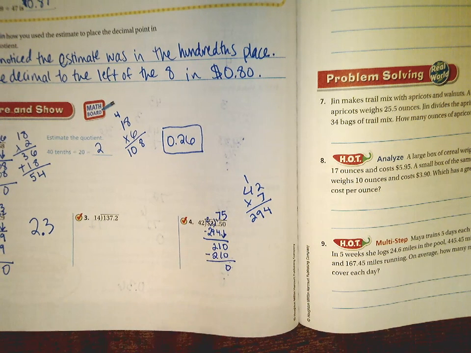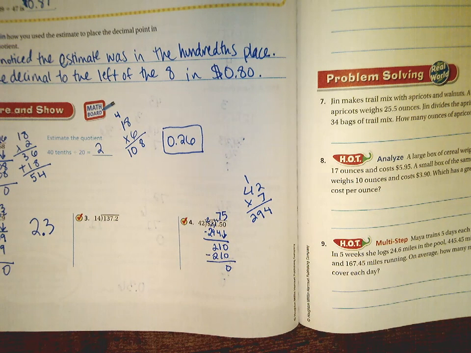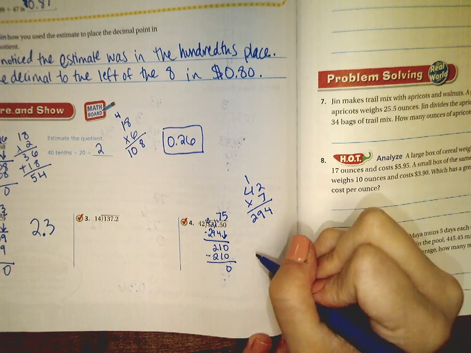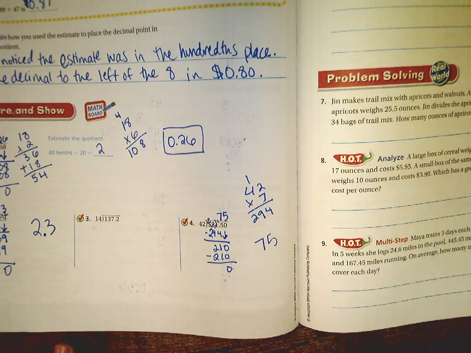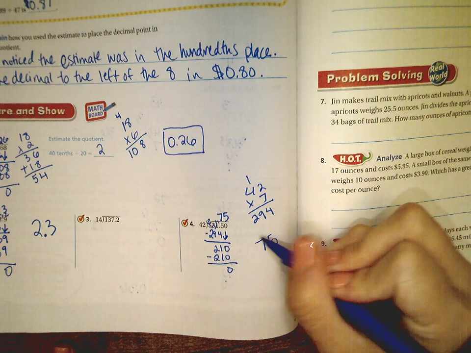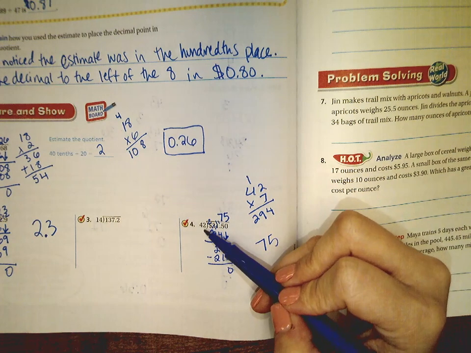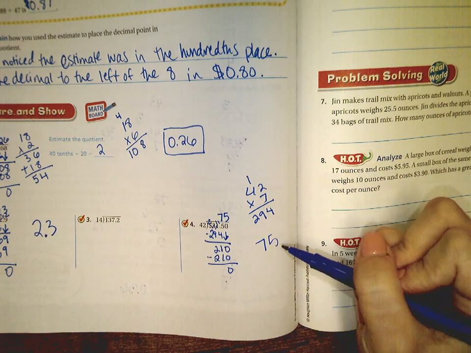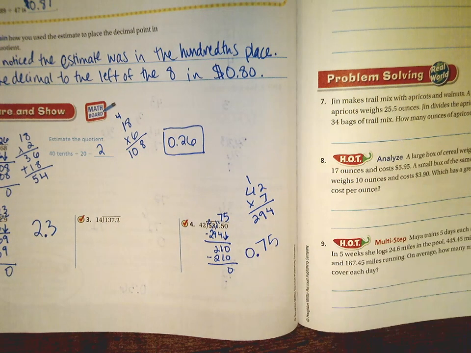So I'm going to get 0. Am I done dividing? Yes. I am. But is my answer finished? No. I have 75, but where does my decimal need to go? Right. Before the 7. Before the 7 because I have 2 digits in my dividend. I don't have any in my divisor, so I need to have 2 in my quotient. Okay? You doing good? Paul? Okay.